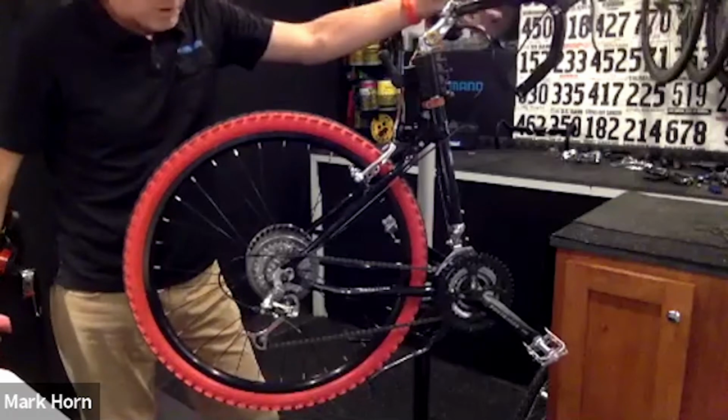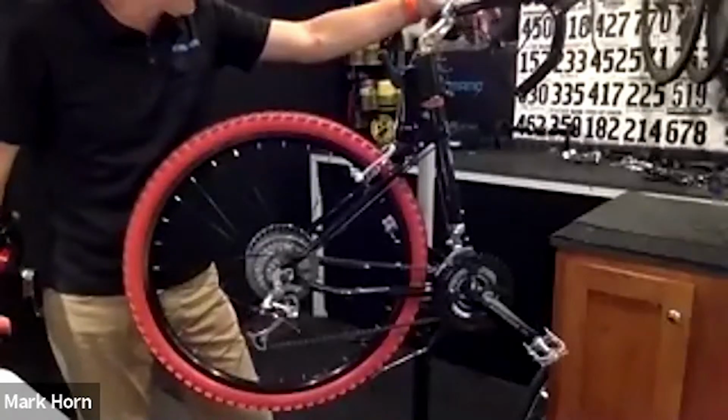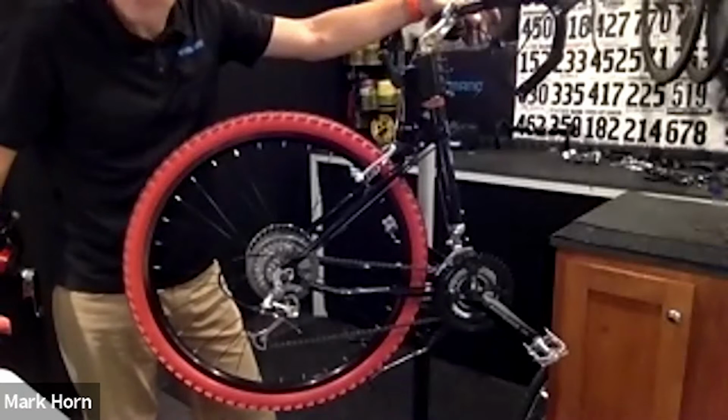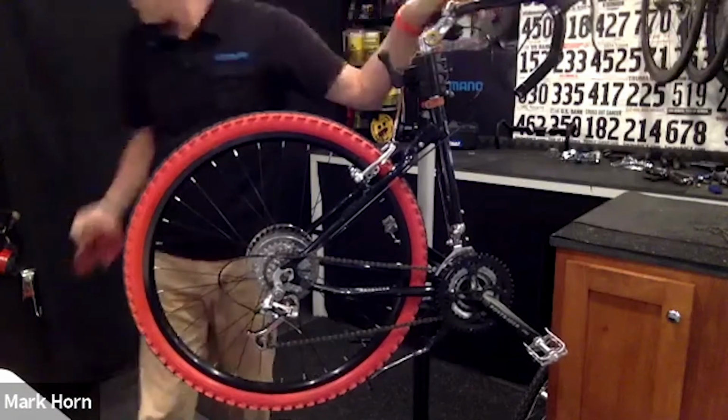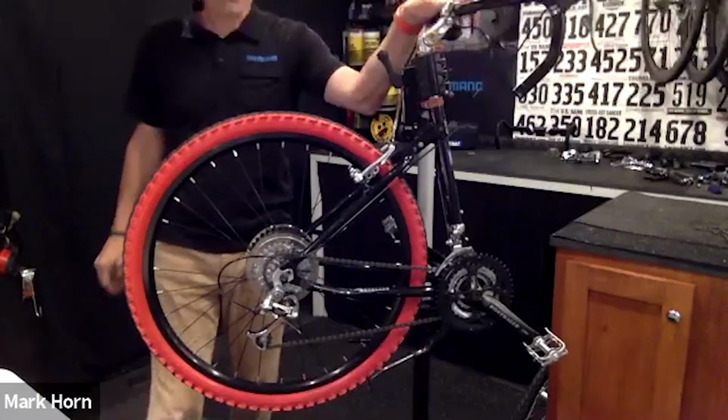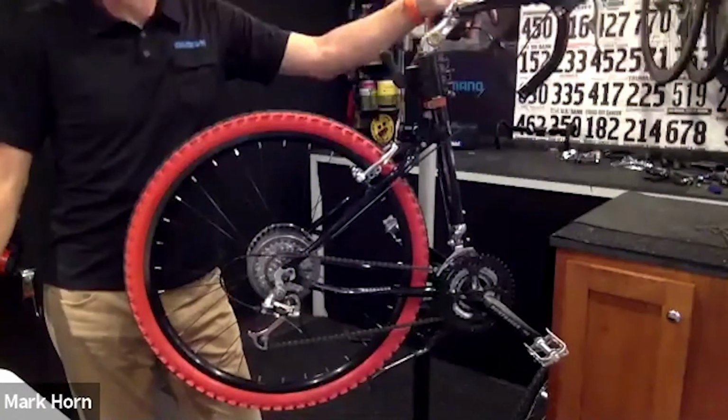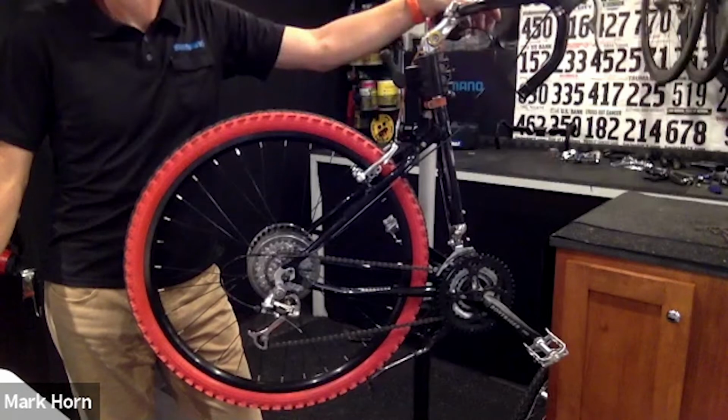It's not going to get all over you or everything else. It's not going to become a nasty mess, right? But it will work. So apply and then wipe off. That's how you lube a chain. All right, any questions about chain lubrication?